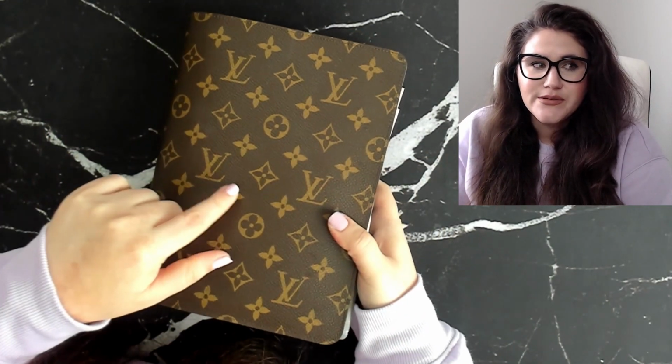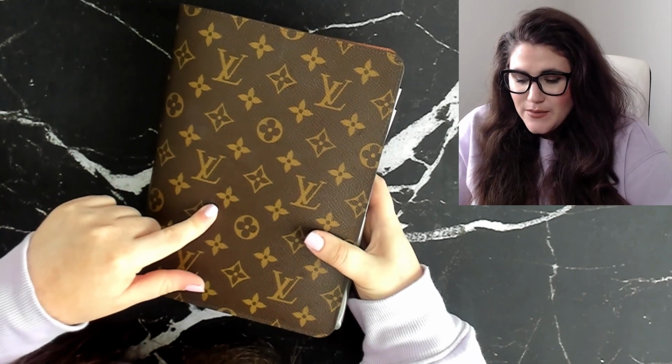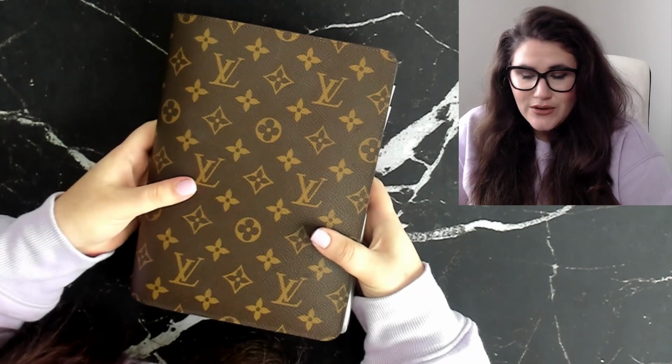So the actual binder that I use is a Louis Vuitton desk agenda. The reason I use this is because it's pretty and lovely, like a nice luxury planner.